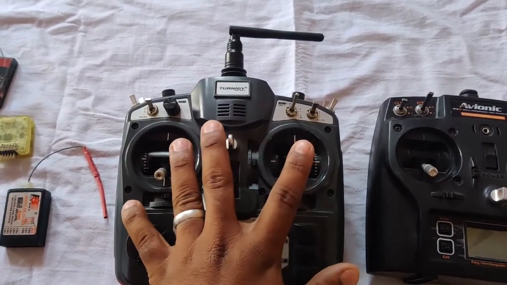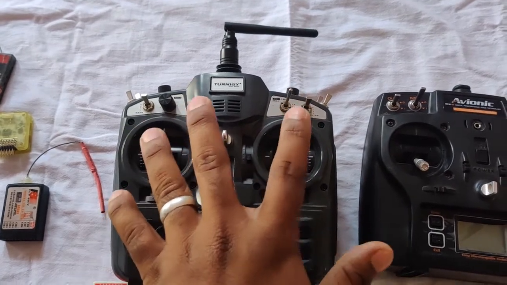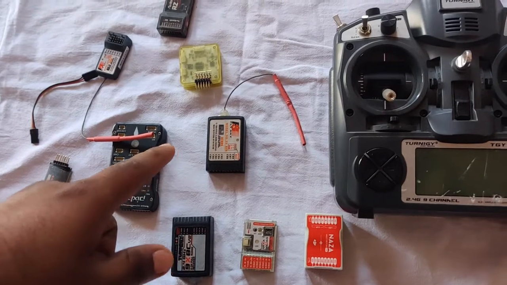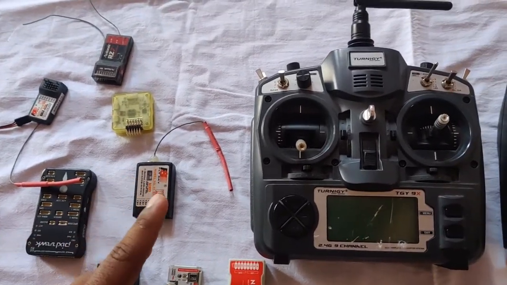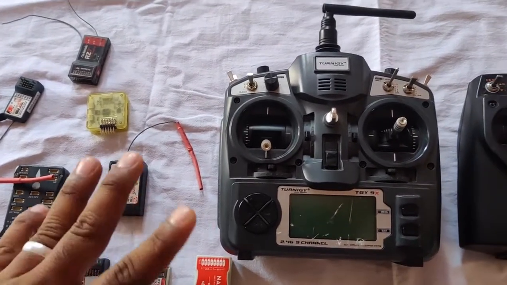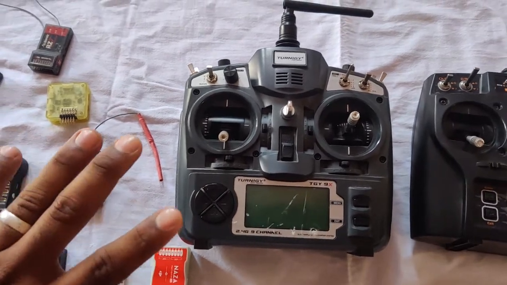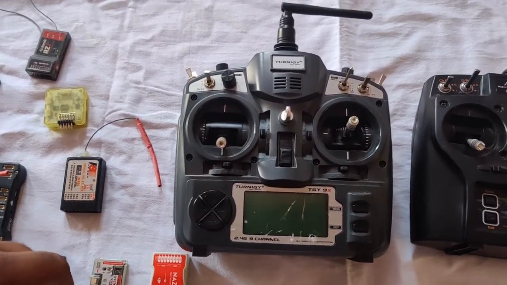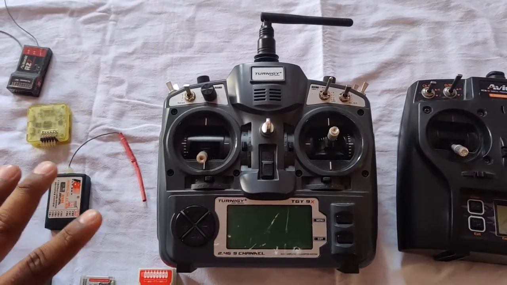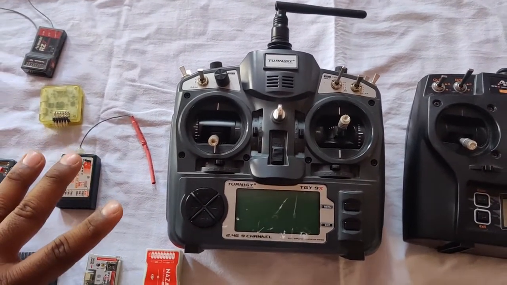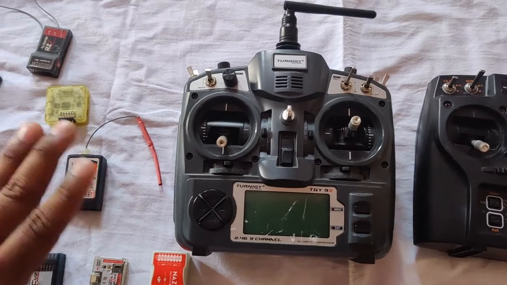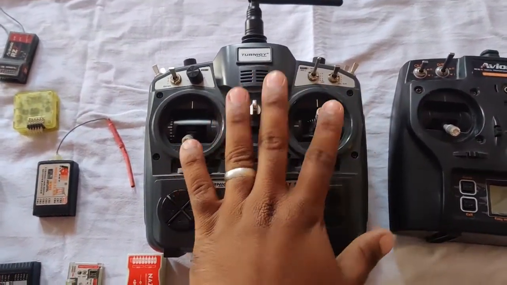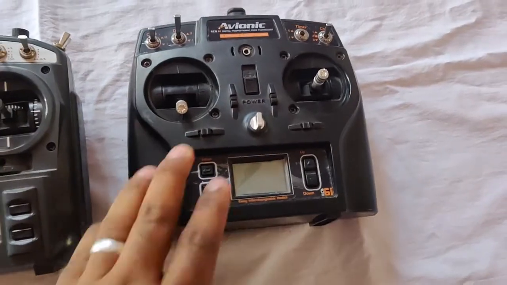These are the configurations, and the respective channels should go into the respective inputs on our flight controller. If they don't match, it will flip or crash, so try to maintain this as mandatory when you make the connection, and recheck it each and every time. So be careful.